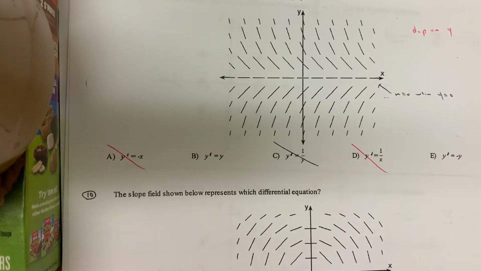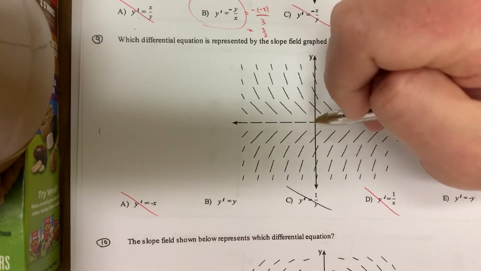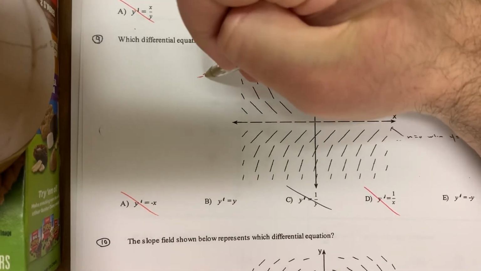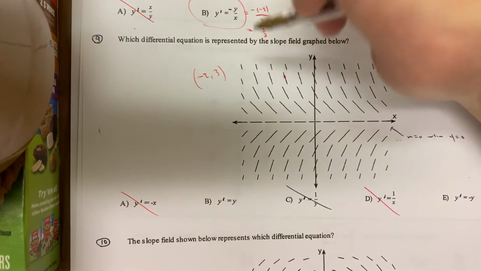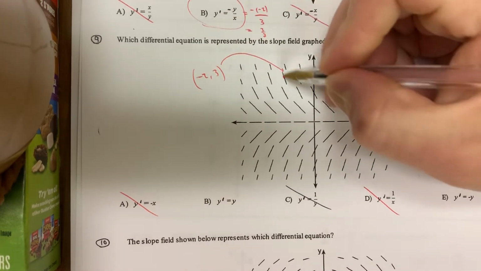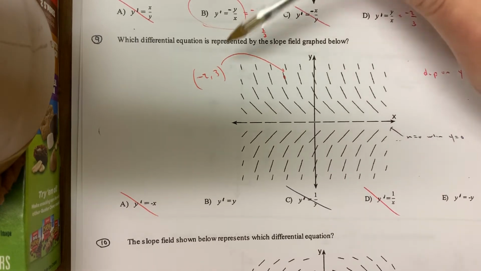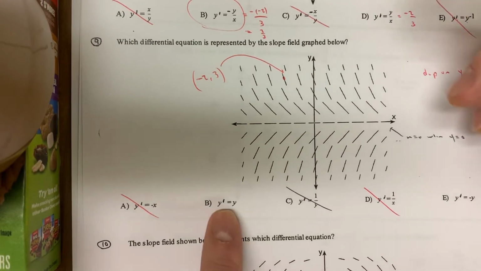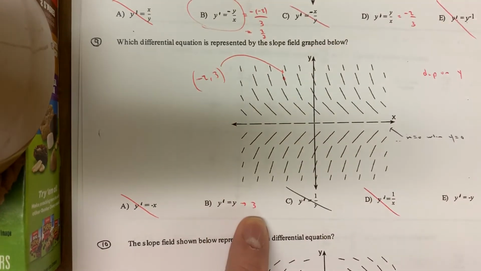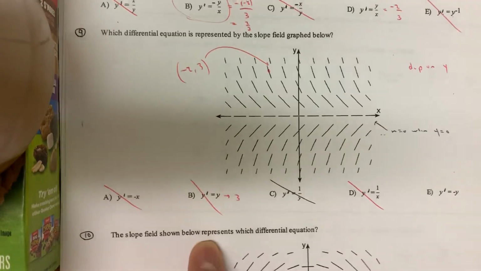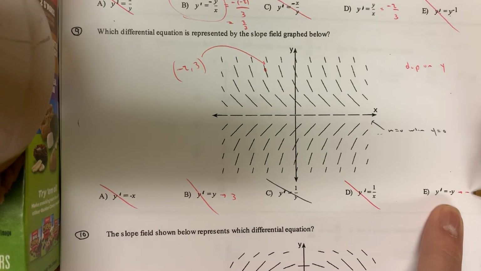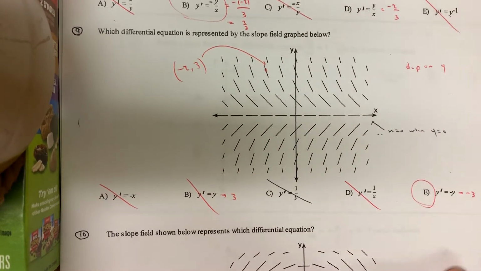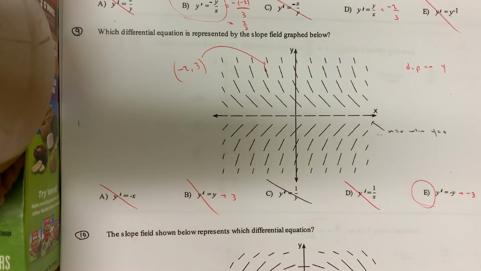So maybe pick a point. Let's go second quadrant this time. Pick the point negative 2, comma 3. And you can see that the slope is negative. So when I plug in that, it's really only the 3 I worry about, right? Because we're only dependent upon y. I want a negative slope. Plug in a 3 here, you get a 3 back. This is a positive slope. This is not a positive slope. Plug in a 3 here, you get a negative 3 back. And it looks like this could be a slope of negative 3. At least it's a negative, okay? So that's how we get our answer of E right there.